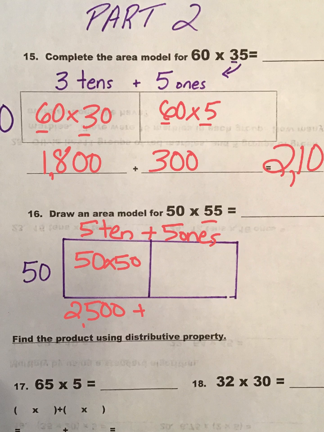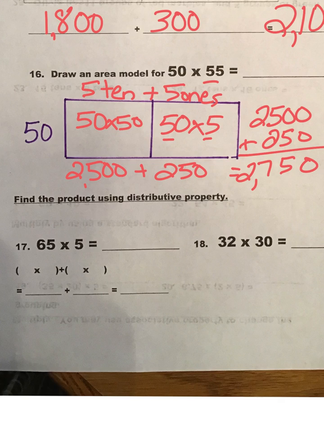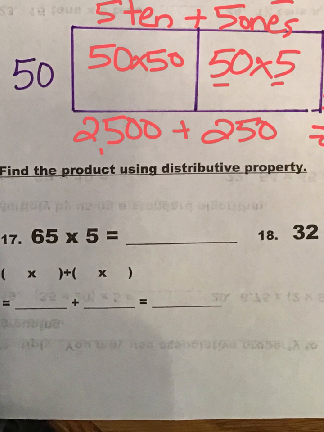Plus, in the second box, we're going to go 50 times the 5. Again, 5 times 5 is 25 and add 1 0. So that would be 250 if we add those numbers. Now again, if you're having trouble and you cannot do it in your head, go ahead and stack them up. Okay, so we can go ahead and stack them like this. We add them together. We of course get 0, 5, 7, and 2. So our answer, 2,750. The next part is a review of what we did yesterday with distributive property.